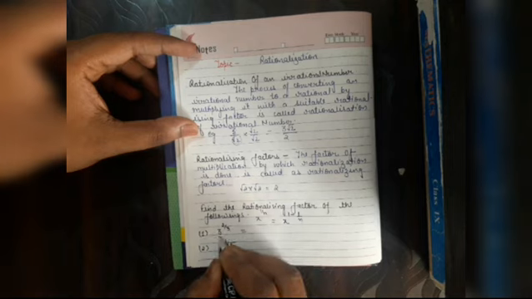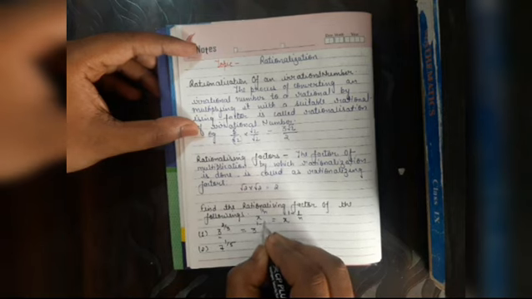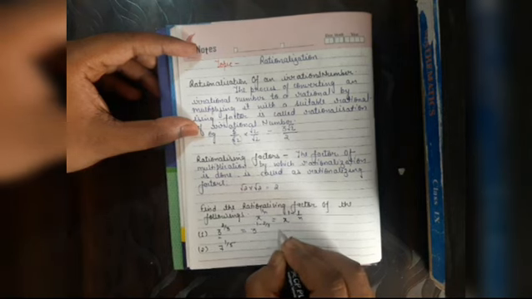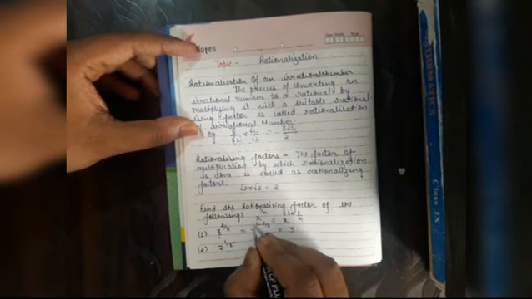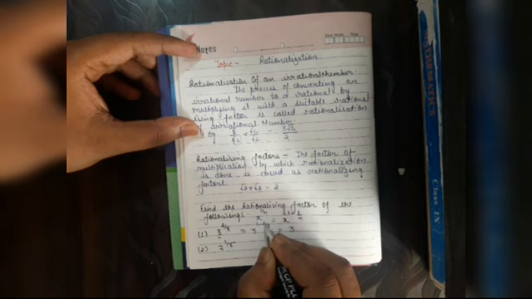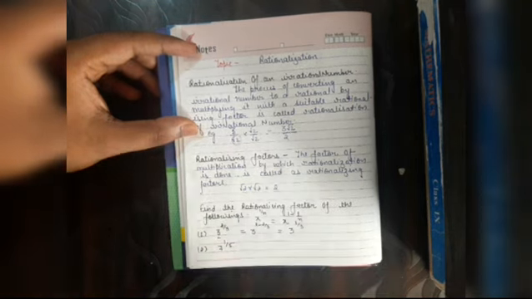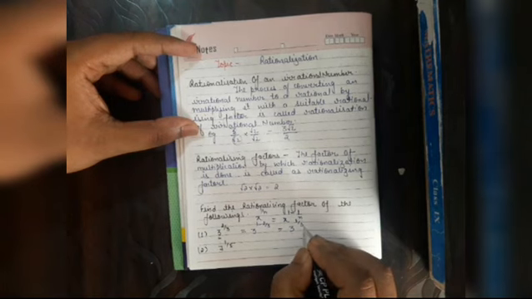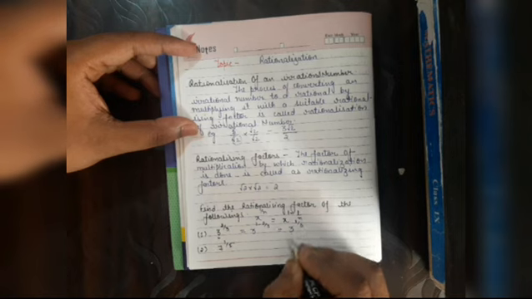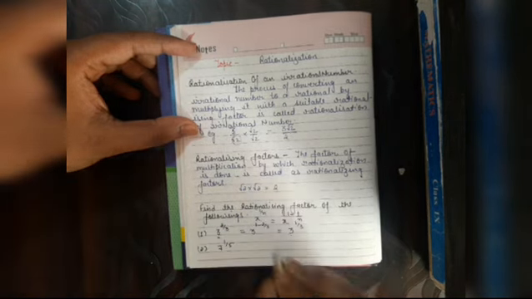So 3 raised to the power 1 minus 2 by 3, you will get 3 raised to the power 1 upon 3. So 3 raised to the power 1 upon 3 is the rationalizing factor, which when multiplied by 3 raised to the power 2 by 3, gives a rational number.